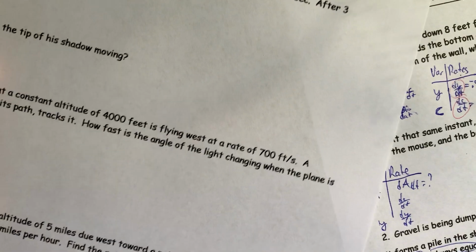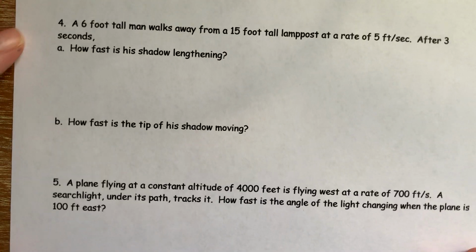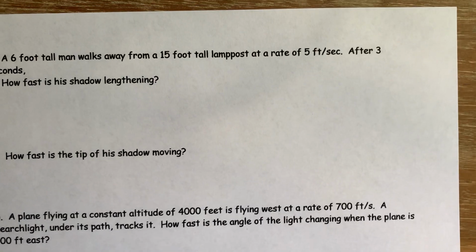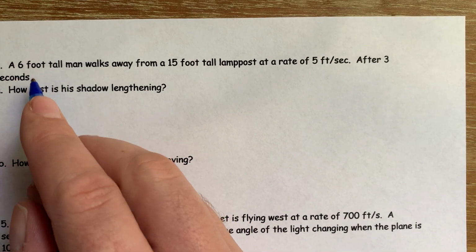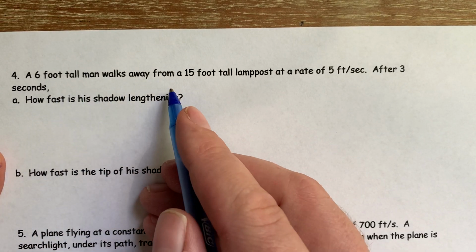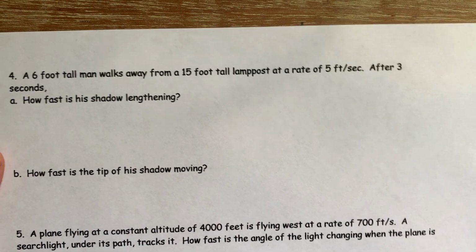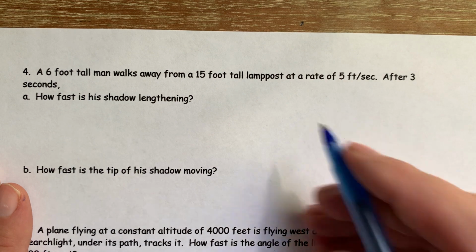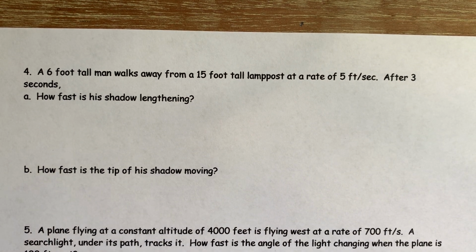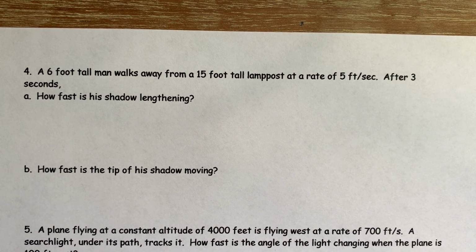Okay, let's try another one. These are kind of the standard examples that get used in any calculus class. You would see them anywhere. A 6-foot tall man walks away from a 15-foot tall lamppost at a rate of 5 feet per second. After 3 seconds, how fast is the shadow lengthening? So, draw a picture, see what you can do, label your rates and your variables, and just take a pause on this, make sure you can get the setup right, and then we'll see how you did.